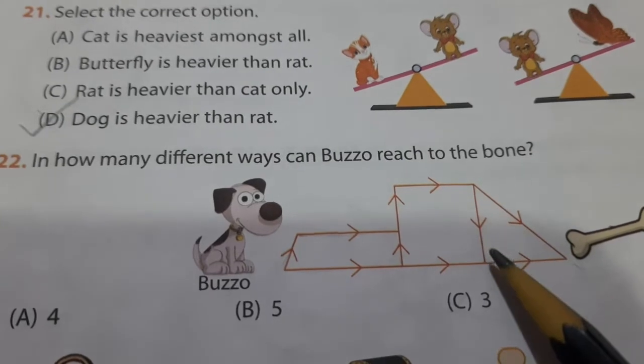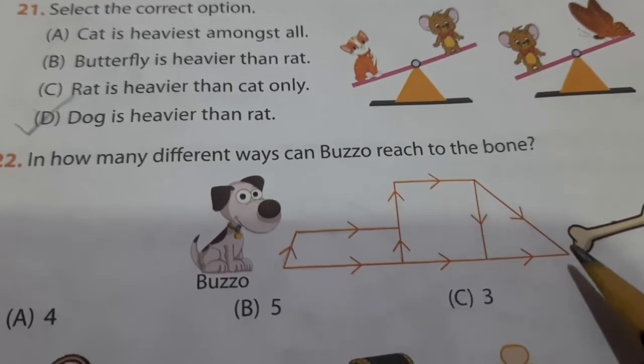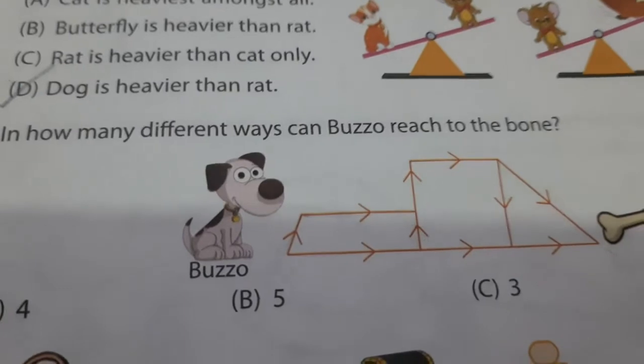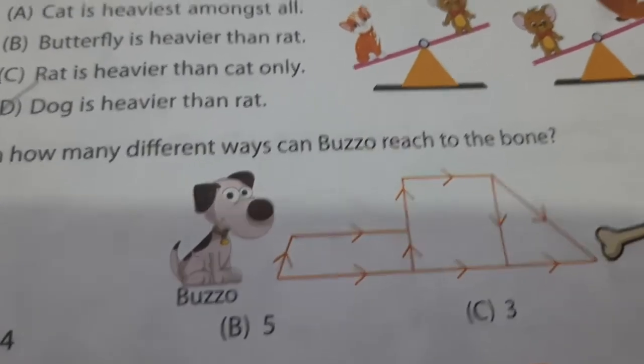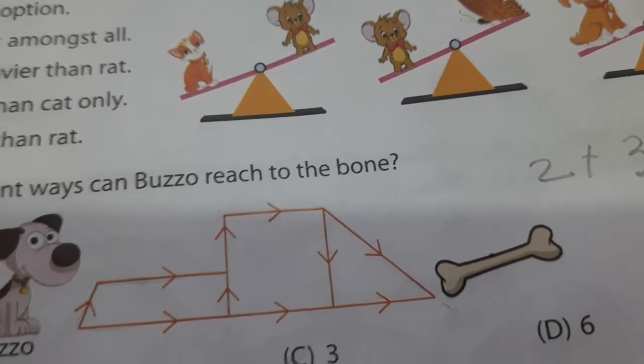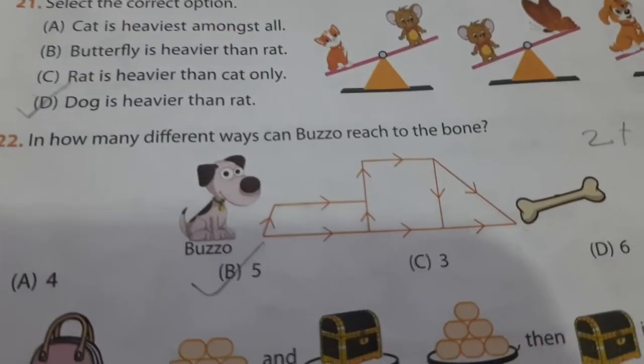2, right? Or 3. So, in the first one, we got two paths for the dog, and in the second one, we got three paths for the dog. Which makes 2 plus 3 as 5. So, 5 is the answer to this question.